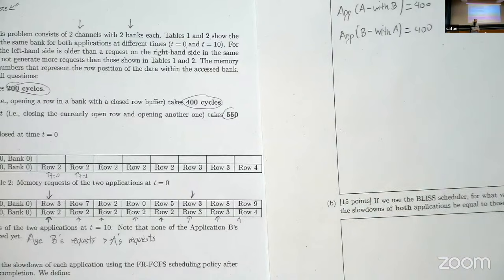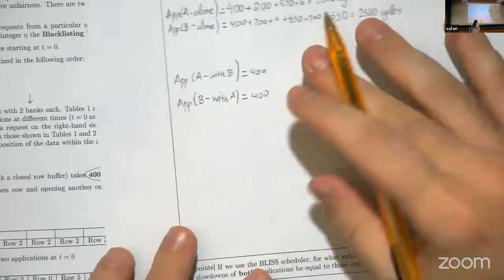Does anyone want to say? Yeah, you can say. Correct. So we need to serve the 4 requests from application B and then go to row 2 of application A, because this is not the older request. So we need for sure to pay here.